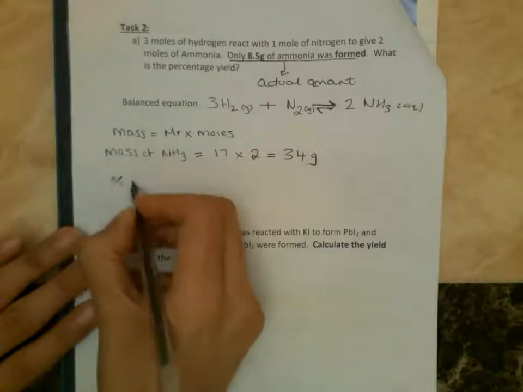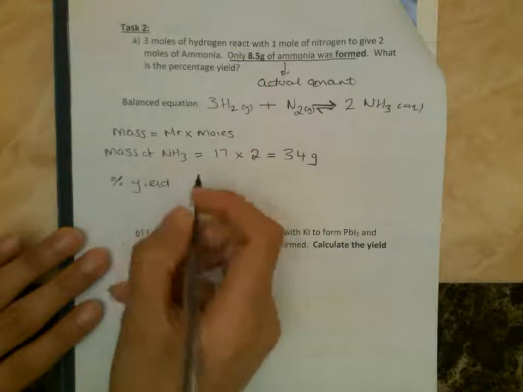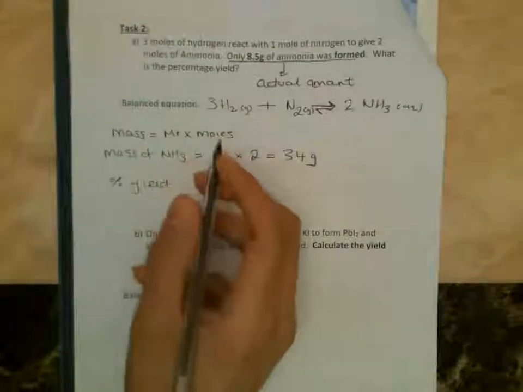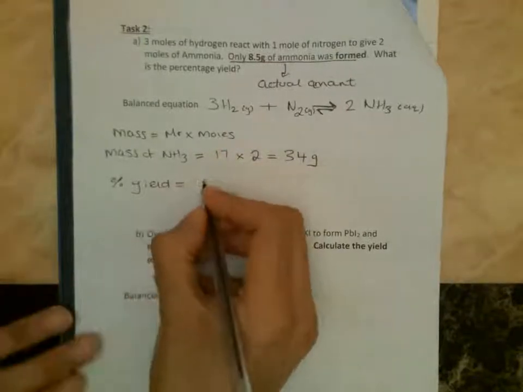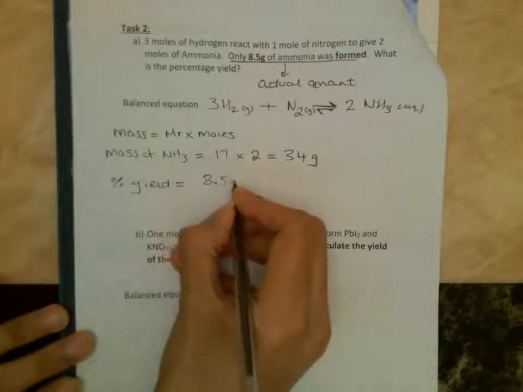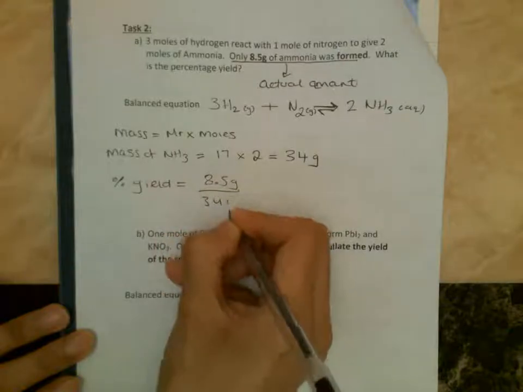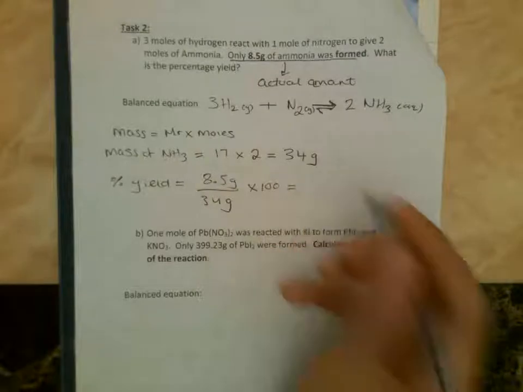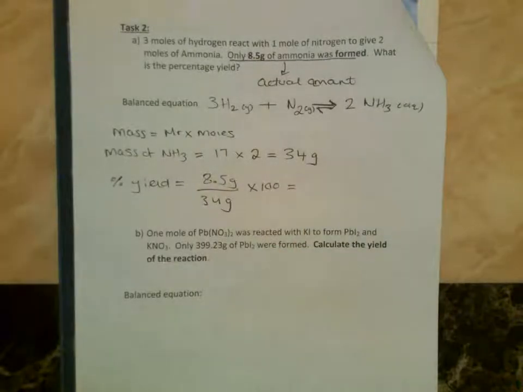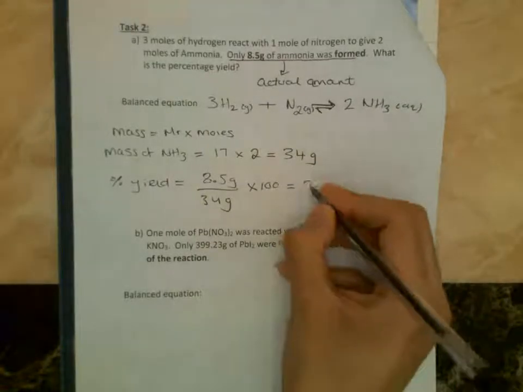Therefore, the percentage yield could be easily calculated by dividing each other. So it'd be 8.5 grams divided by 34 grams multiplied by 100, and that would give us a percentage yield of 25%.